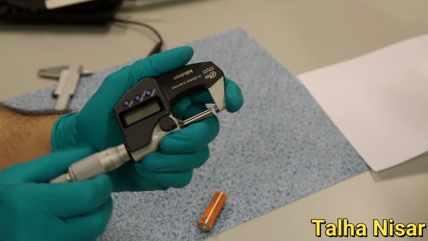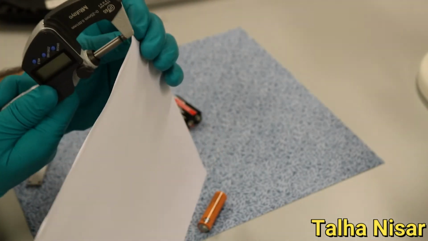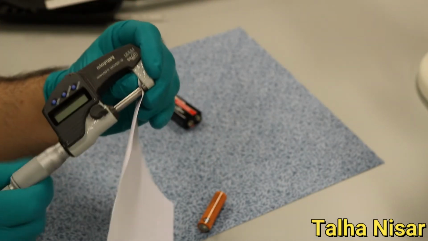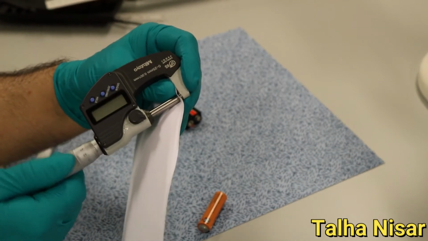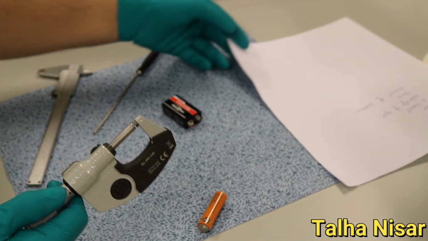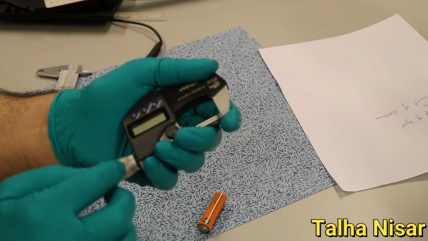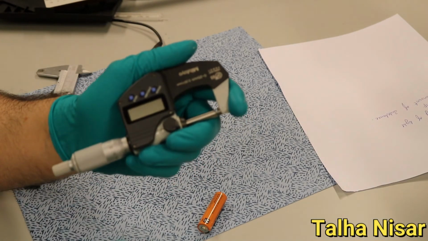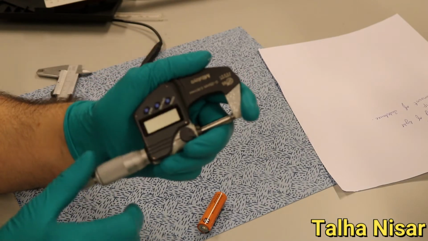So what we need to do is just put our object here, close it, and then read our readings here. So this is a digital one. For the manual one, you just have to take these readings here, and this is how we measure the thickness or the length of a very small object.